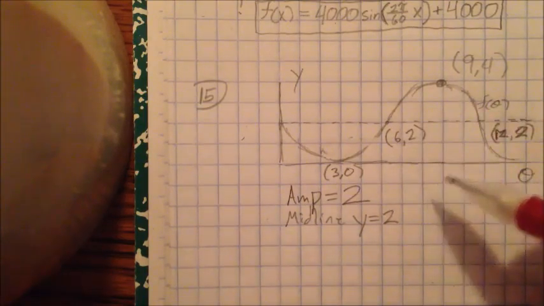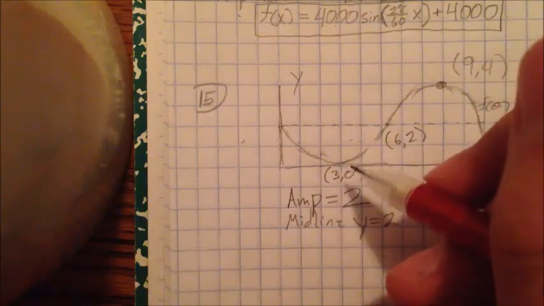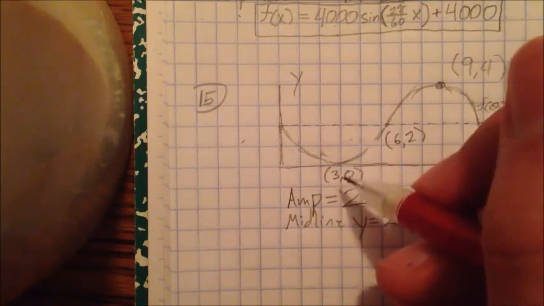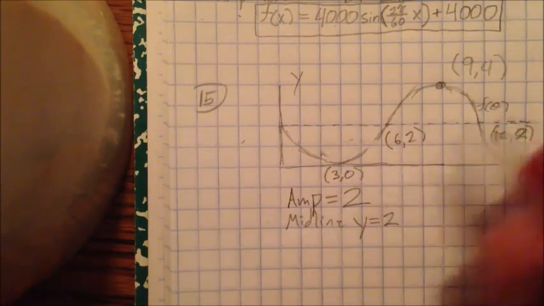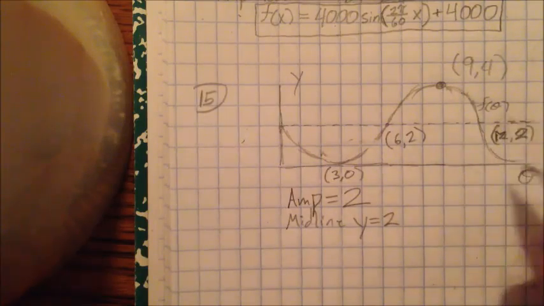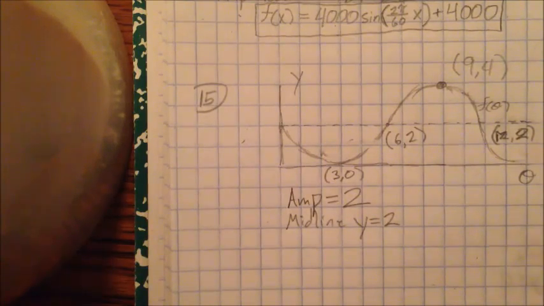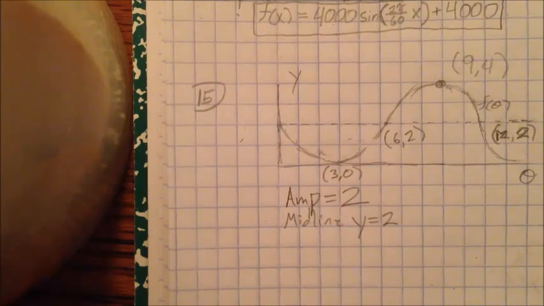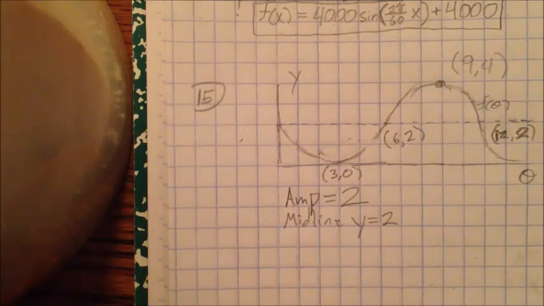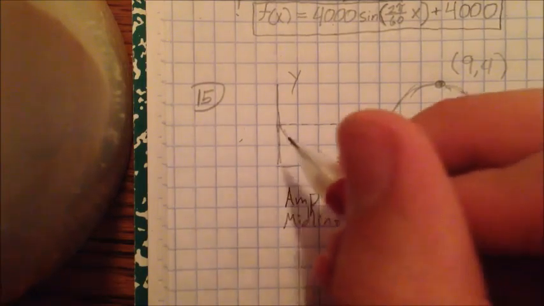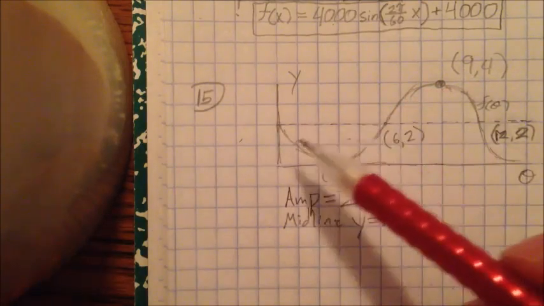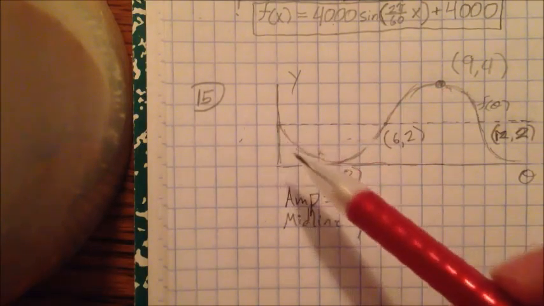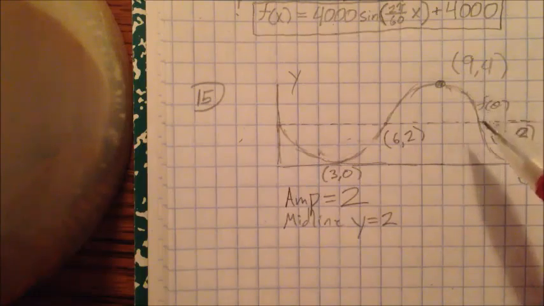But knowing what we know about sine and cosine functions, we can find that at this increment at 3, this at 6, this at 9, and this is at 12. If you don't get that and you need explanation on it, and I sort of didn't help, then let me know. But because of the reasoning I just used, we find that this period is 12.